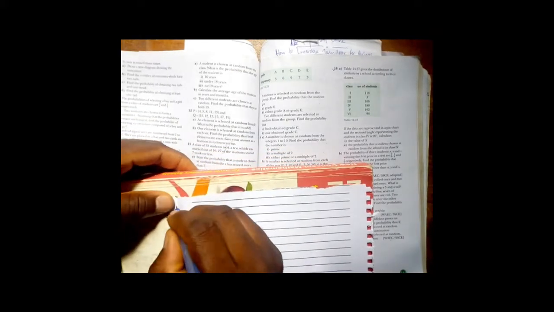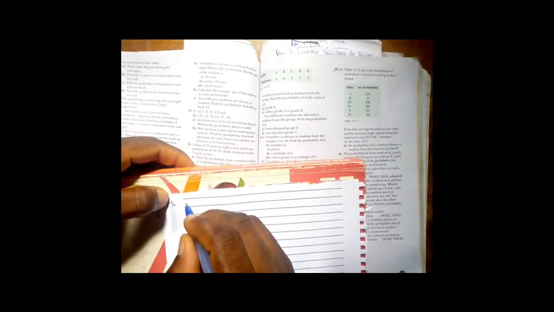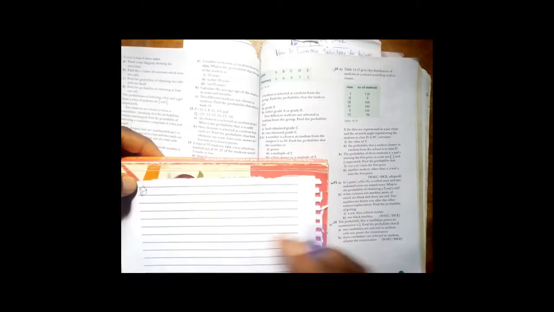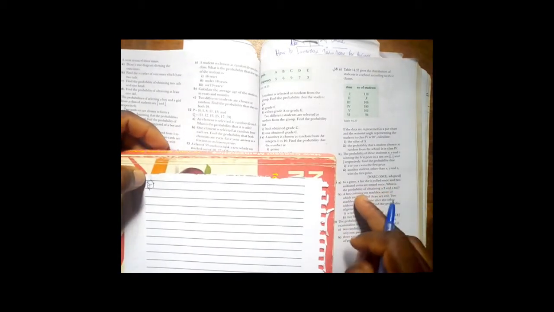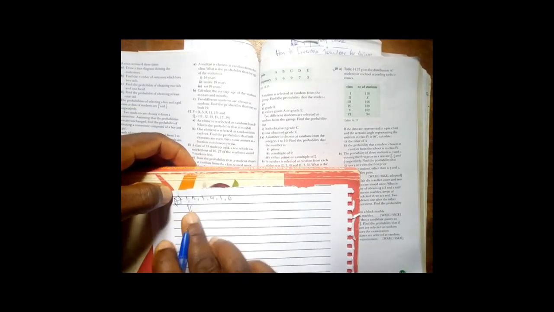So in 19A, let's say in a game, a fair die is rolled once and 2 unbiased coins are tossed once. So in a fair die, we have how many faces? We have 6 faces. So the probability of obtaining a 3, out of 1, 2, 3, 4, 5, 6, the probability of obtaining a 3 in one roll is 1/6.